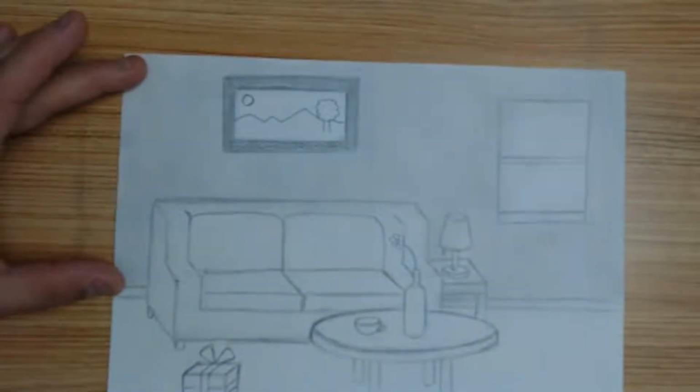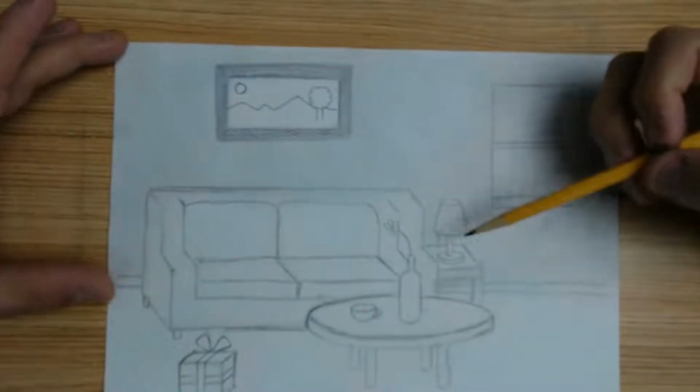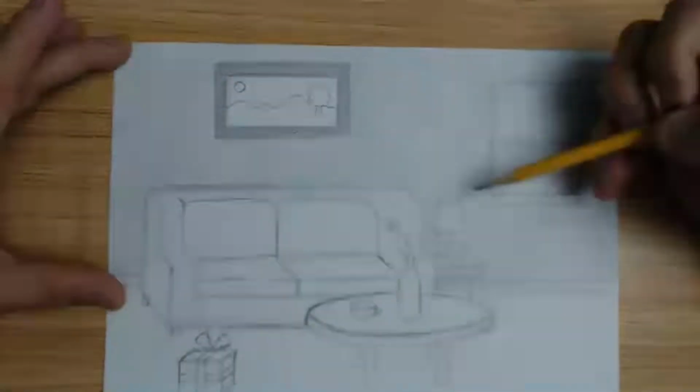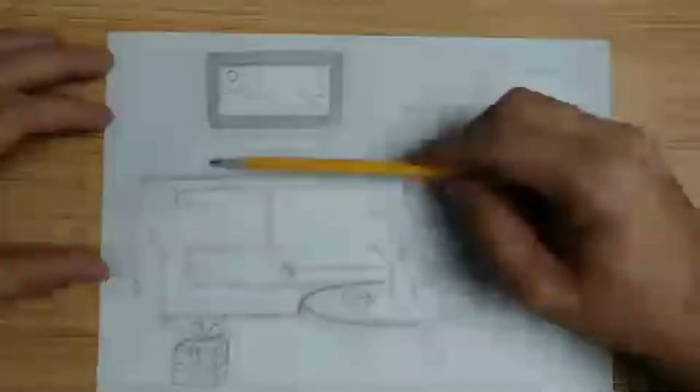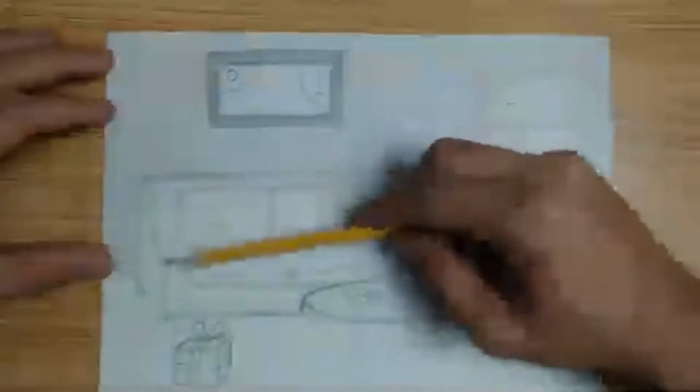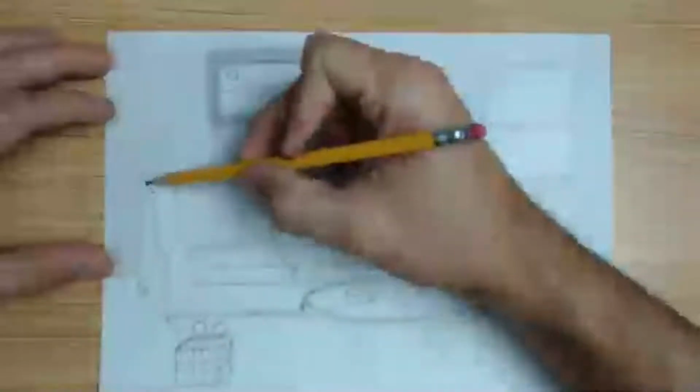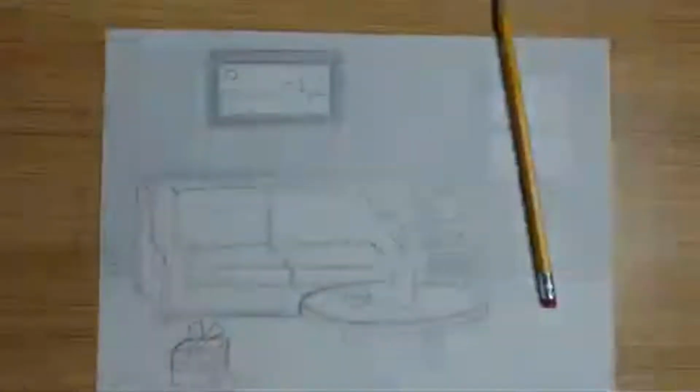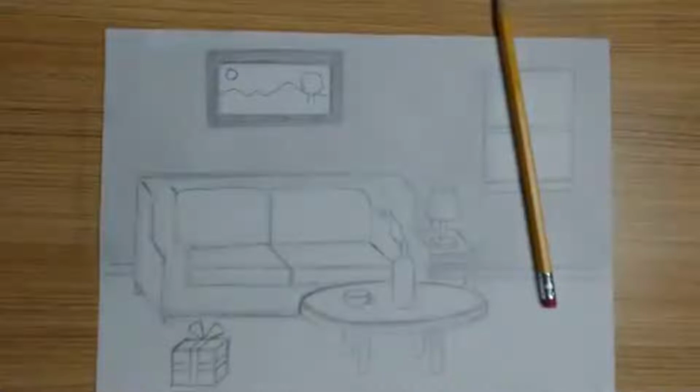Not always do we have to shade using our finger. Sometimes we will leave the pattern of the pencil, it's getting built up. Yeah. Let's make the couch a little darker than the wall, making sure we can still see these lines that define the inside of the couch.